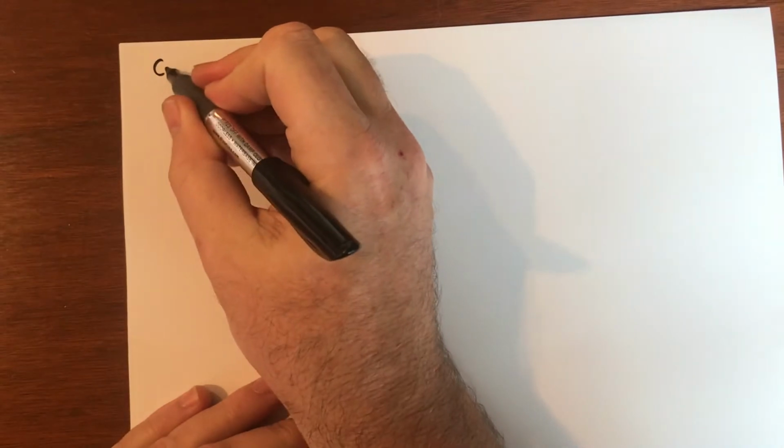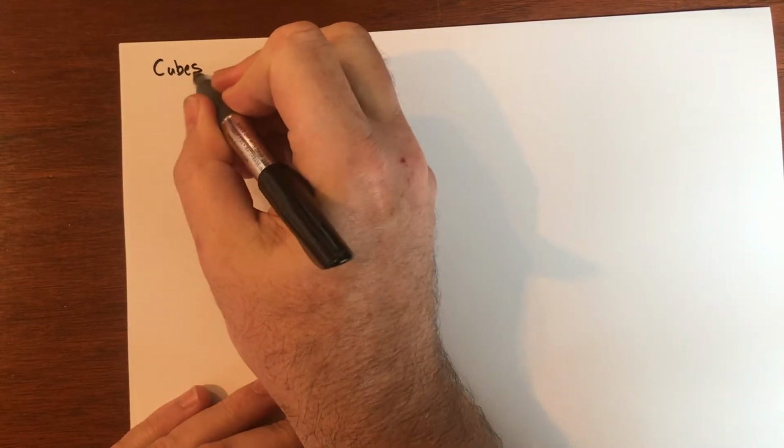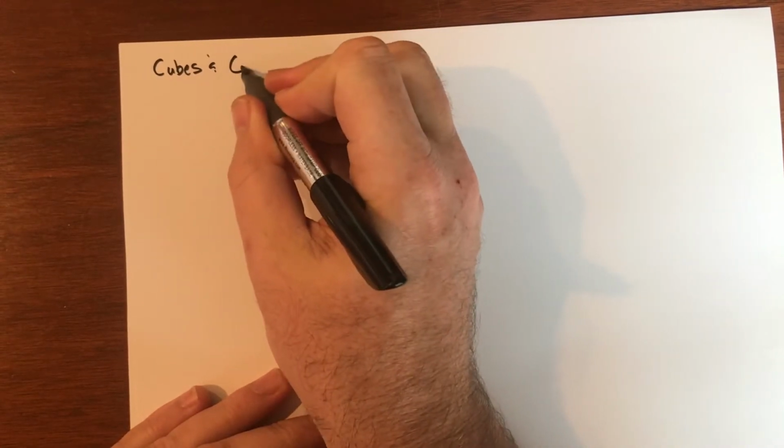Today is our second lesson, and we are going to talk more about cubes and cube roots. So here we go. Cubes and cube roots.